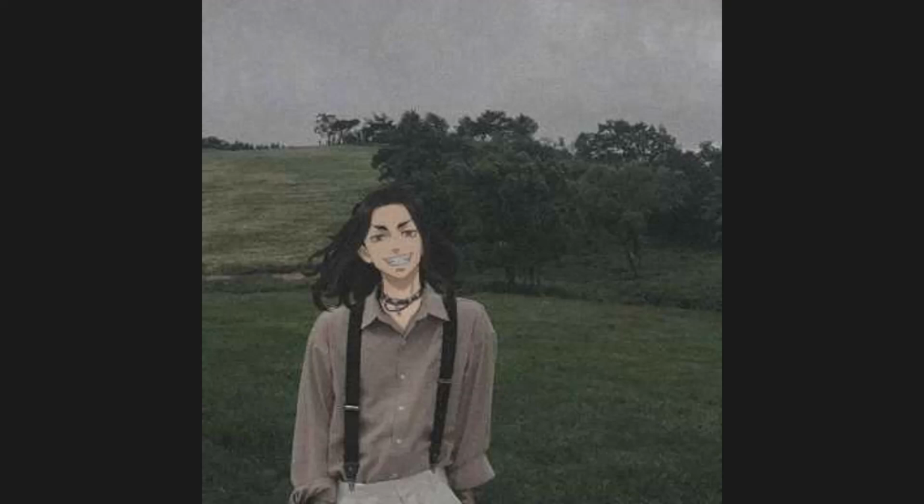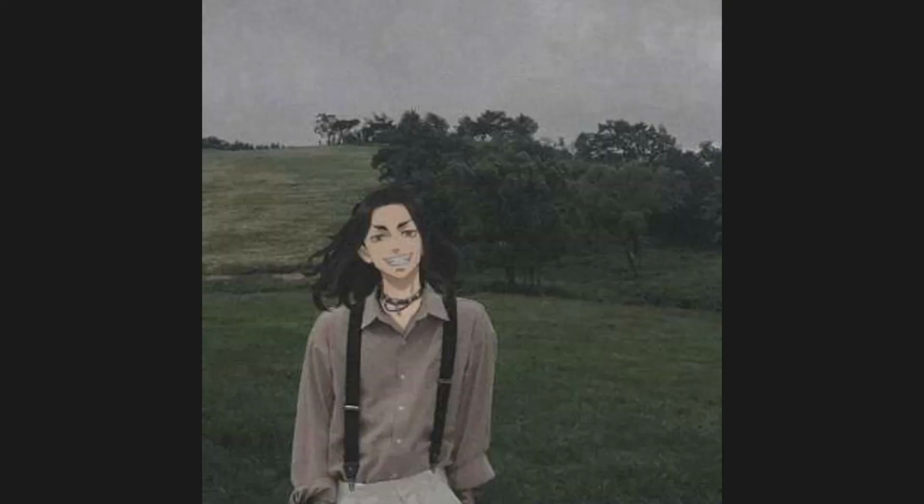Can you define the term renal transplantation? Renal transplantation. Yeah. It is an organ transplantation of a kidney. Yes. Okay, thank you.